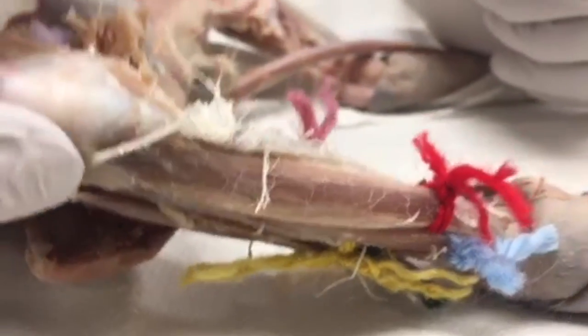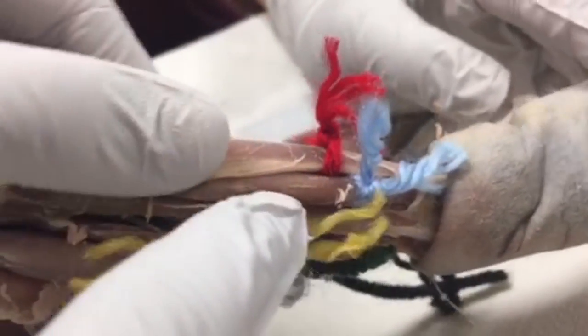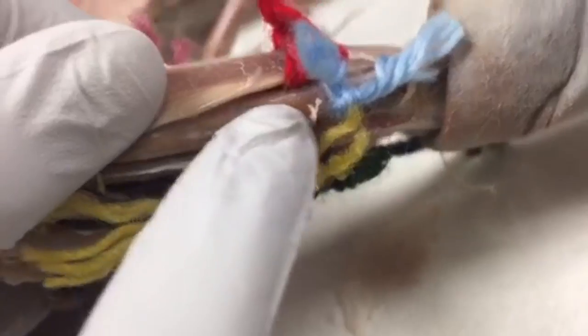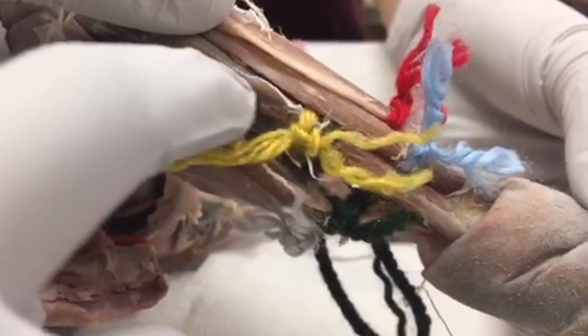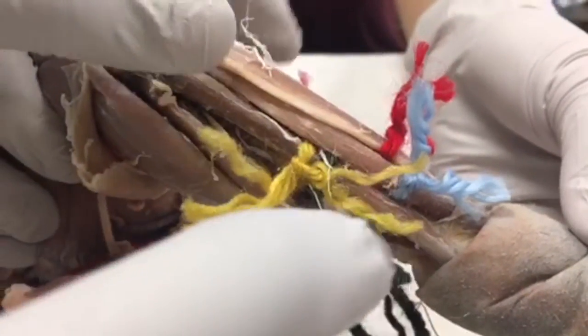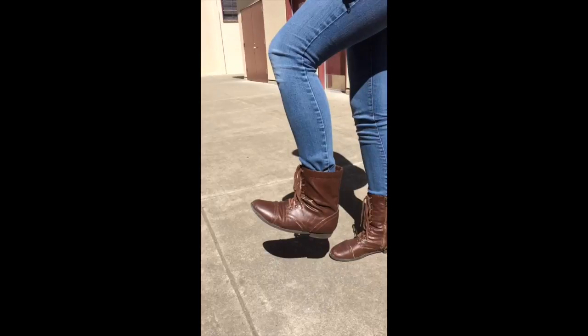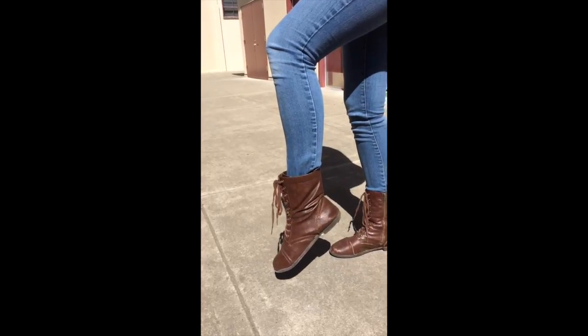The extensor digitorum longus extends the toes and is located on the exterior part of your lower leg. And then directly next to it, we have the extensor digitorum longus, which extends the toes as stated earlier. The peroneus longus is in charge of eversion of the foot, but it's also known as the fibularis on humans. Then behind that, we see the peroneus longus, which in humans is known as the fibularis, and this allows the foot to do eversion.